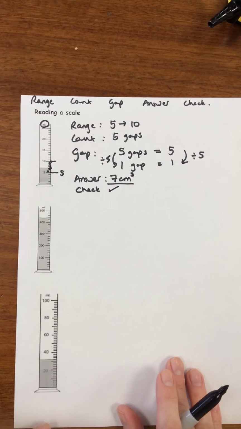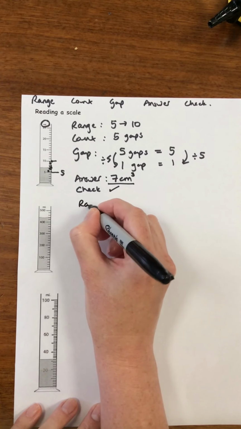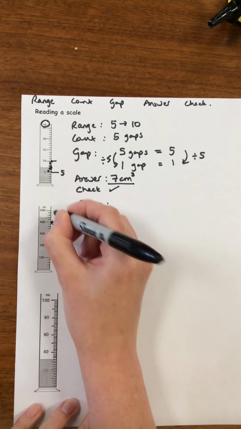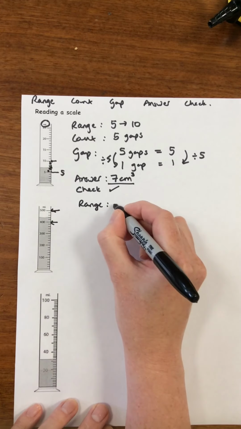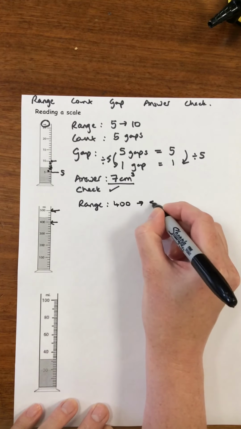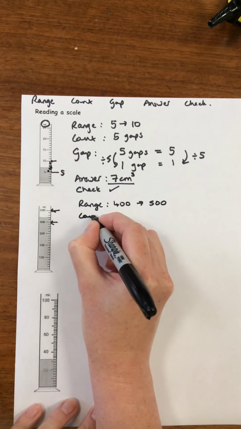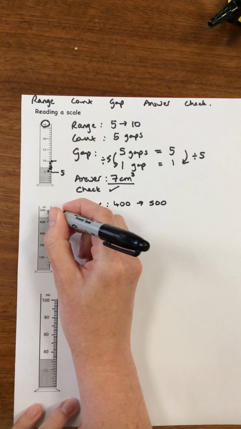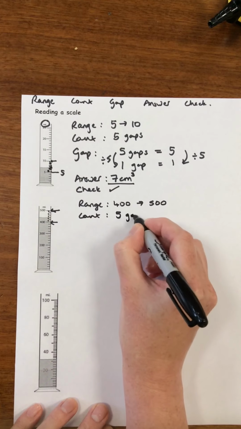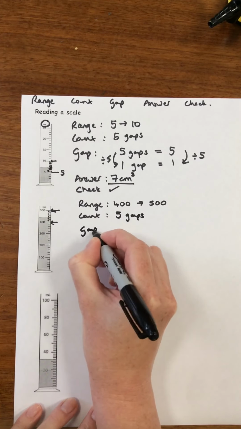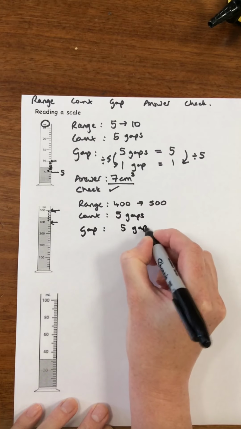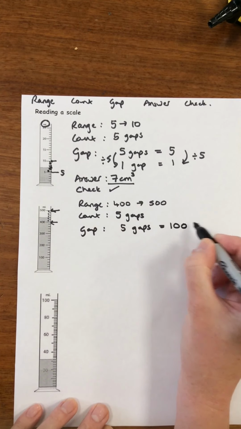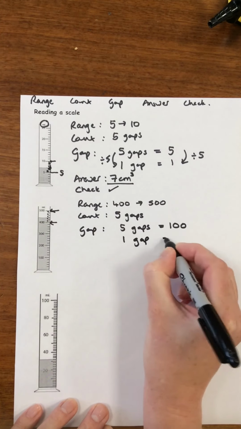Okay, let's try the second example. Again, first thing I find is the range which my answer must be within. So it must lie within 400 and 500. So that's my range. I count the number of gaps, not marks, gaps. So that's 1, 2, 3, 4, 5. So 5 gaps. And then I find the value of each gap. So 5 gaps is equal to, well, the difference between 400 and 500 is 100.